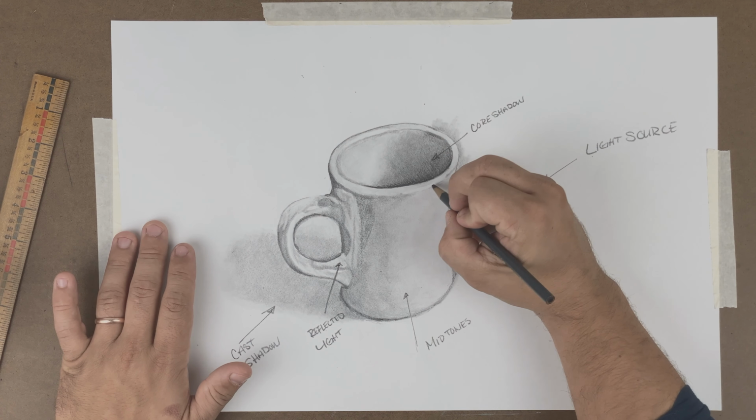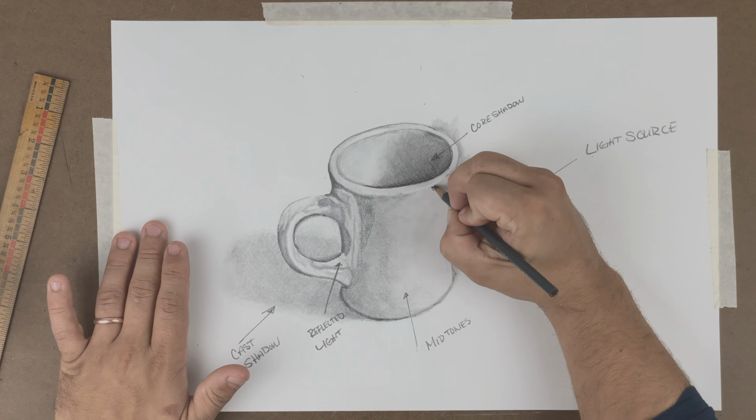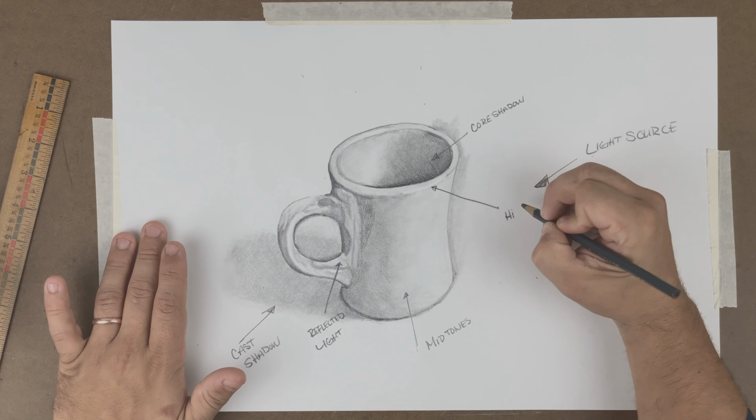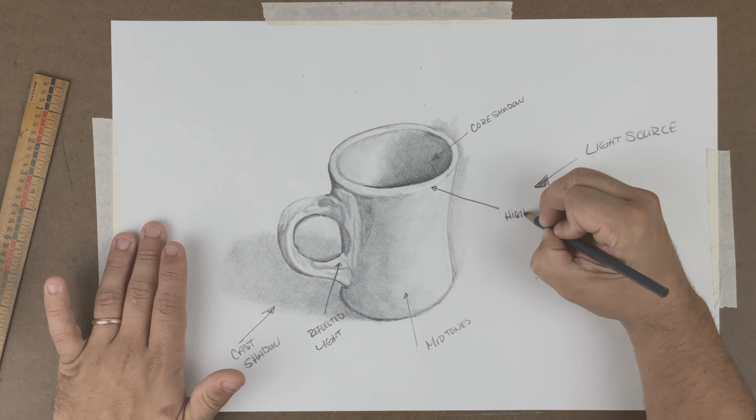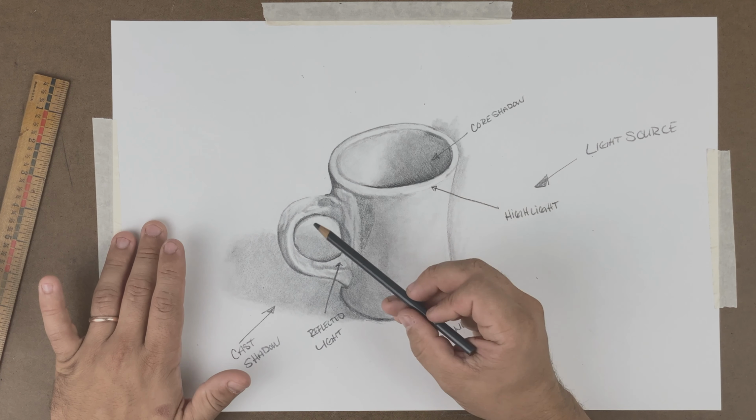And that leads me to the last area, which is your highlights. And this is going to be obviously the brightest thing. We talked about this during the drawing, but this is really just going to be the white of the page, the brightest area on your object.